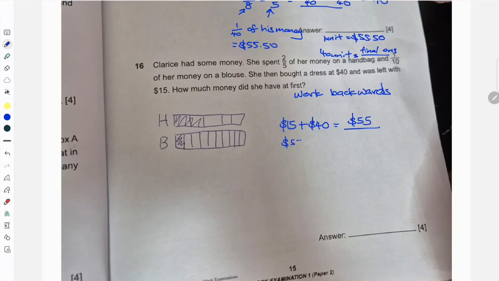Okay, and then $55 is actually how much? It's actually the amount after she spent this amount of money and this amount of money. So what do I need to do? I need to know what fraction of her money this $55 represents. So I add the two fractions that she spent away first. I add 2/5 plus 1/10 equals to, you pause again, you settle this one yourself, and then you continue the video, alright?